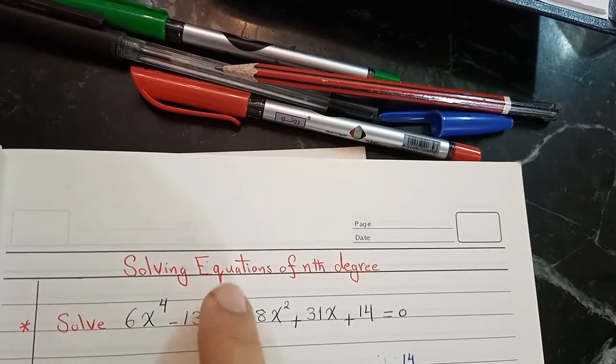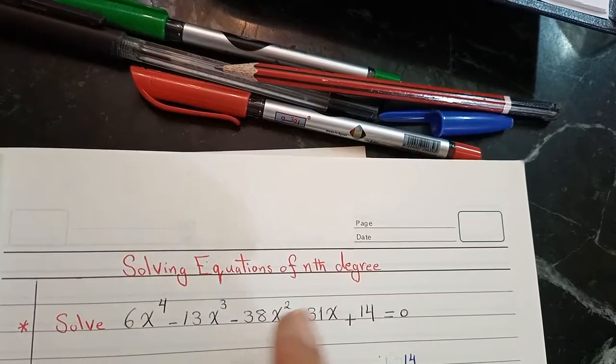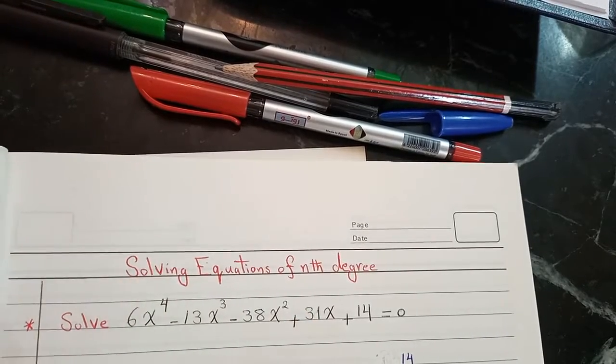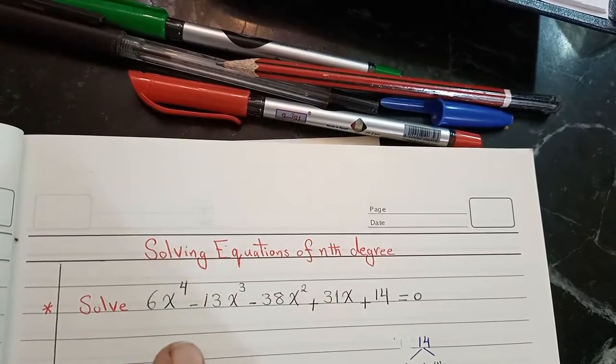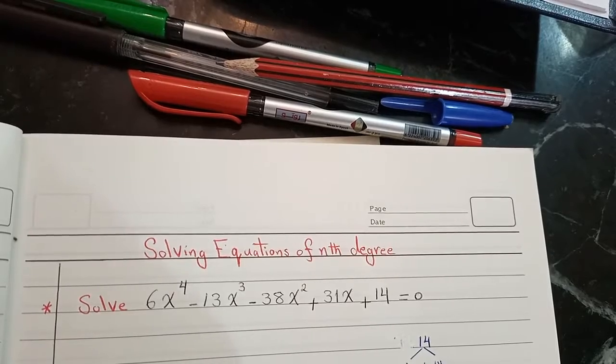In the beginning, the equation means a puzzle, a mathematical puzzle. We intend to find the value or the values of the unknown number, which in this case is x.